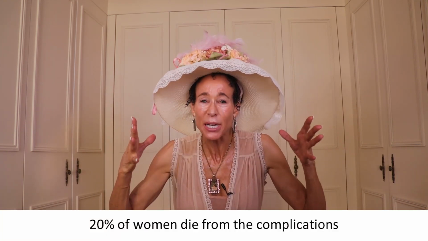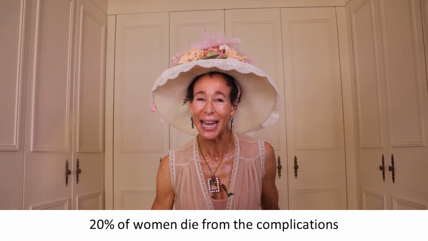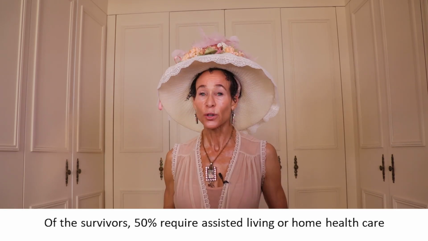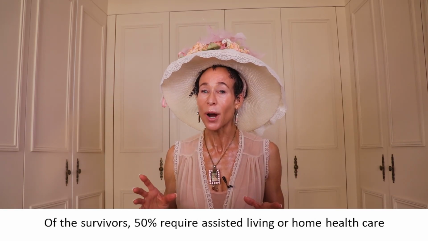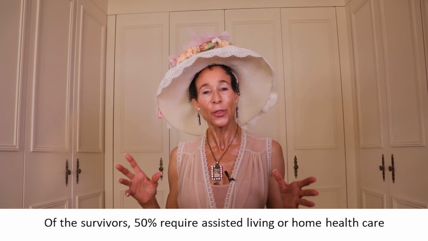A fracture from osteoporosis in an elderly person is very commonly deadly. 20% of women die from the complications. Of the survivors, 50% require assisted living or home health care. So none of this is about a simple fracture. The effects go way deeper than that.